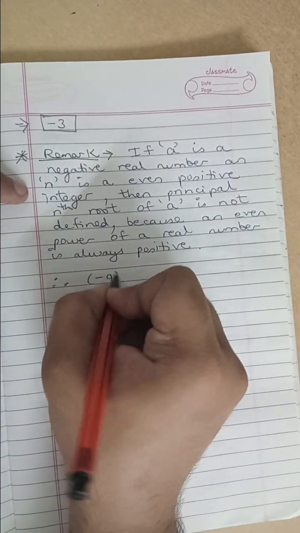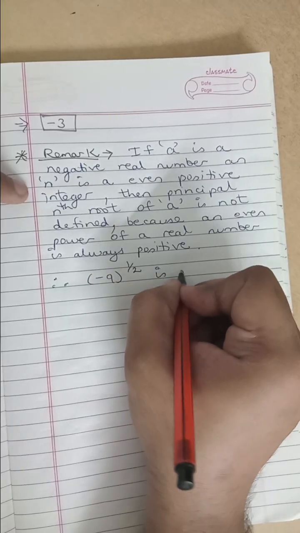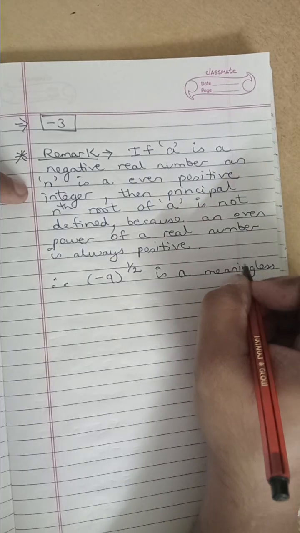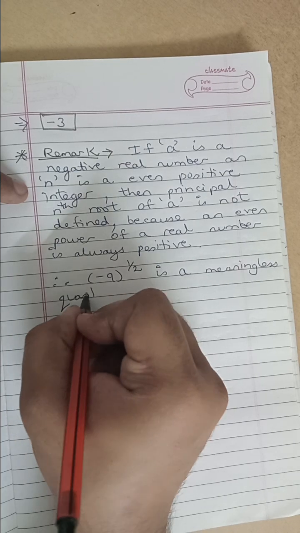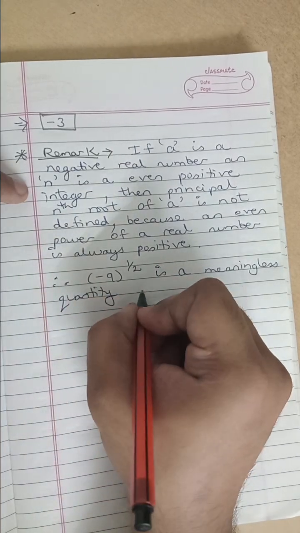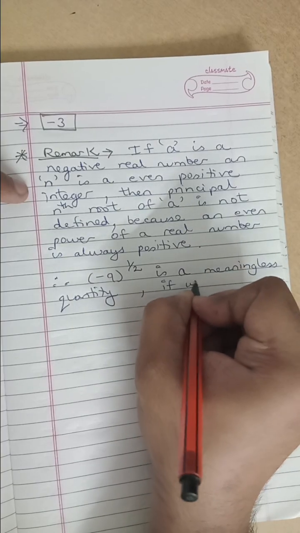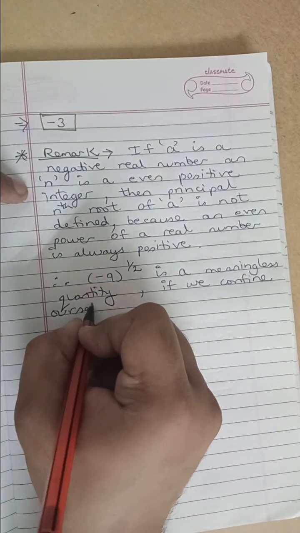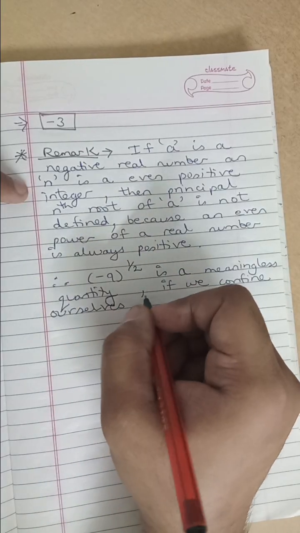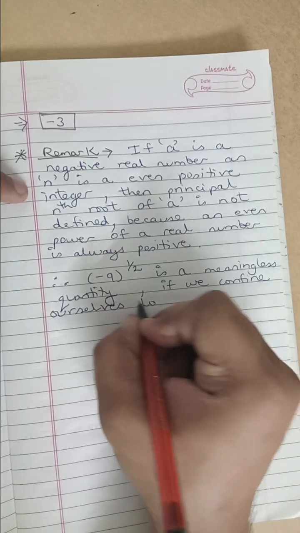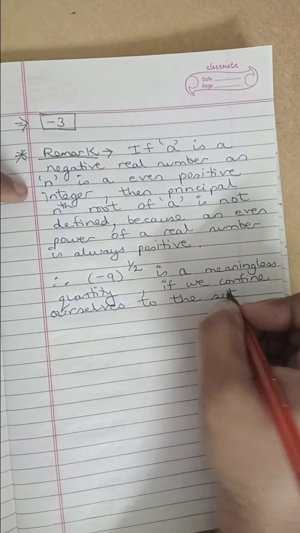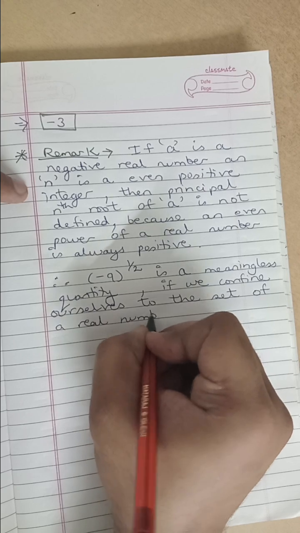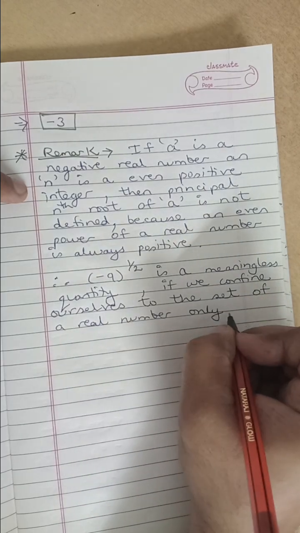Therefore, minus 9 raised to power 1 by 2 is a meaningless quantity if we confine ourselves to the set of real numbers only.